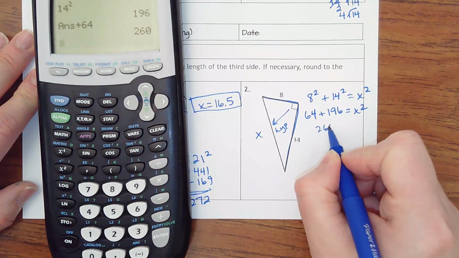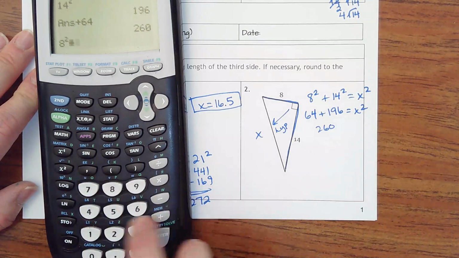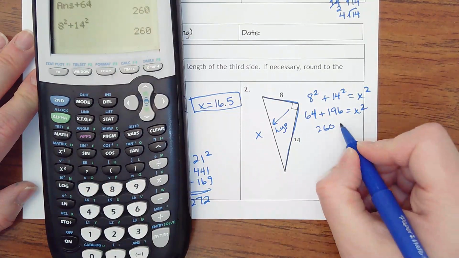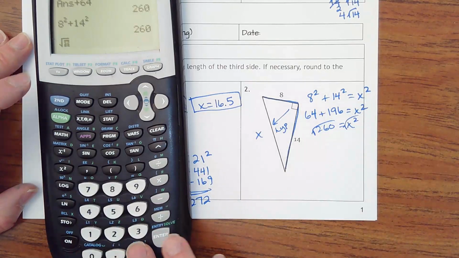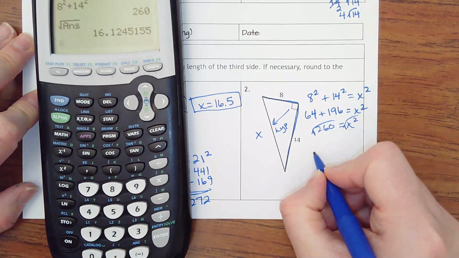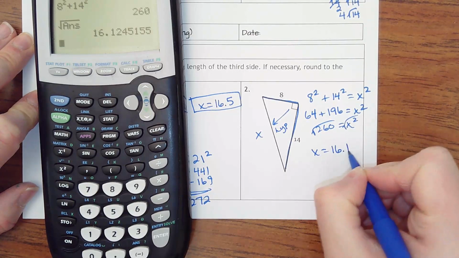I get 260. A lot of times I'll just type 8 squared plus 14 squared and go ahead and get that number. And then I'm square rooting both sides. So I get x to be about 16.1.